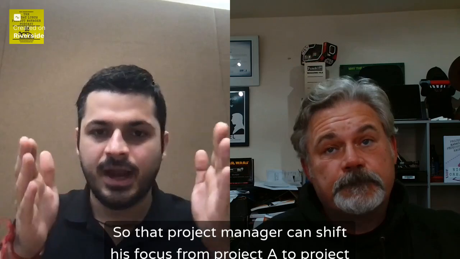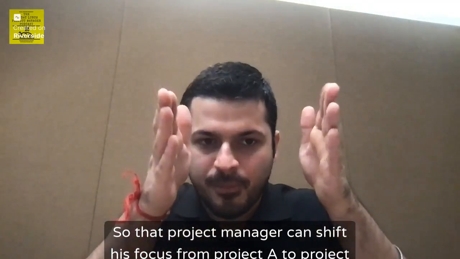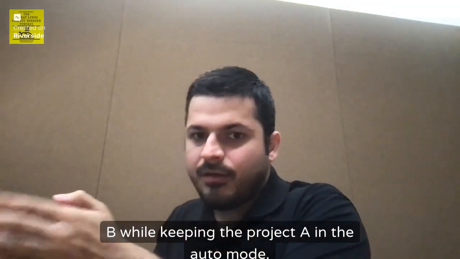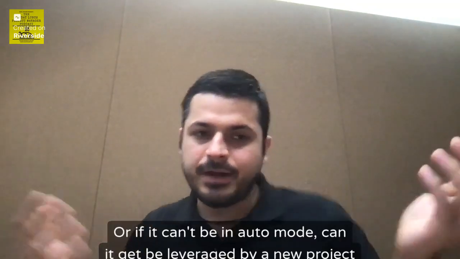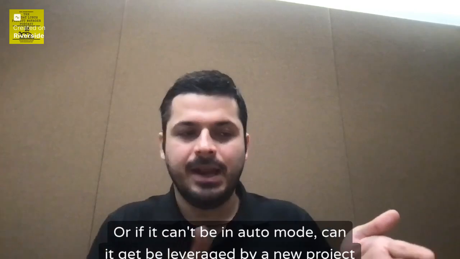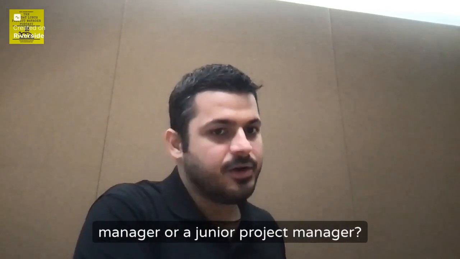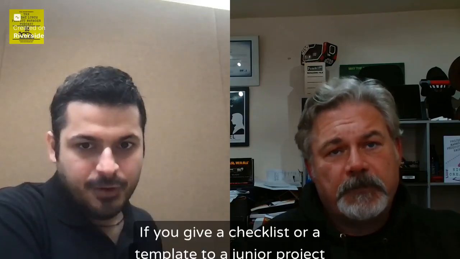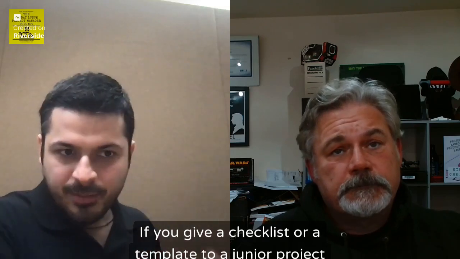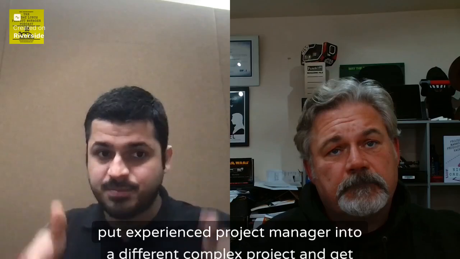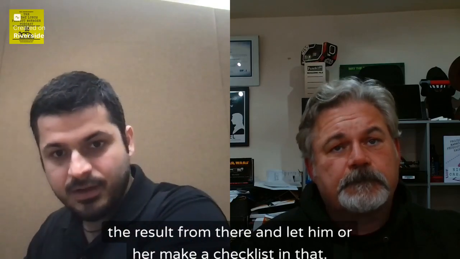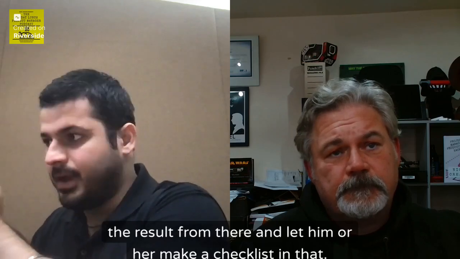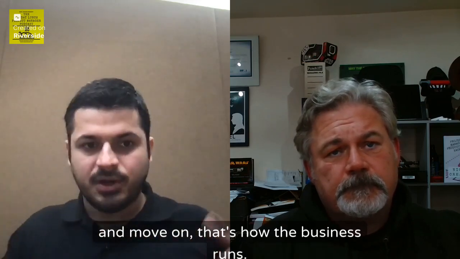So that the project manager can shift focus from project A to project B while keeping project A in auto mode. Or if it can't be in auto mode, can it be leveraged by a new or junior project manager? If you give a checklist or a template to a junior project manager, can that person deliver it? Yes. Then why not put the experienced project manager into a different complex project and get the results from there, and let him or her make a checklist in that and move on. That's how the business runs.